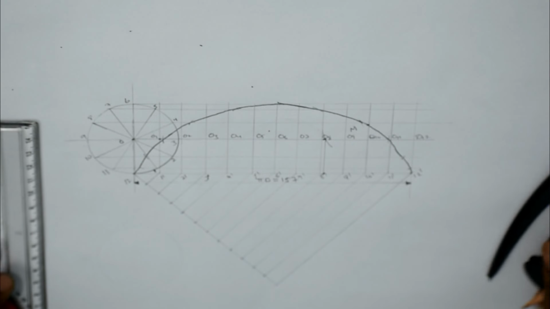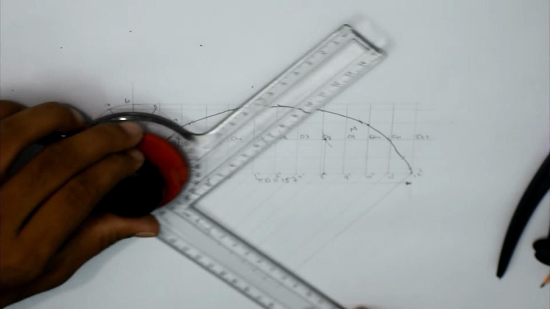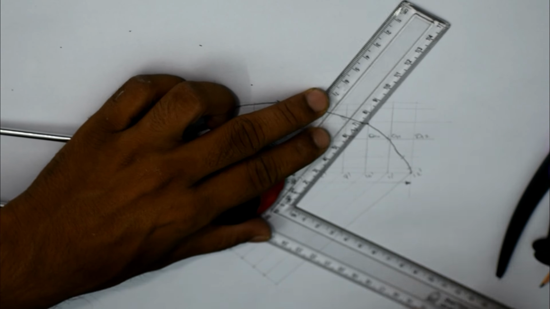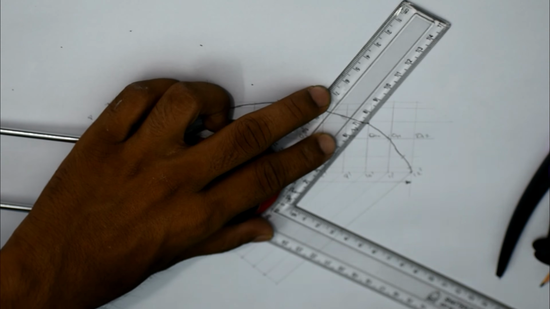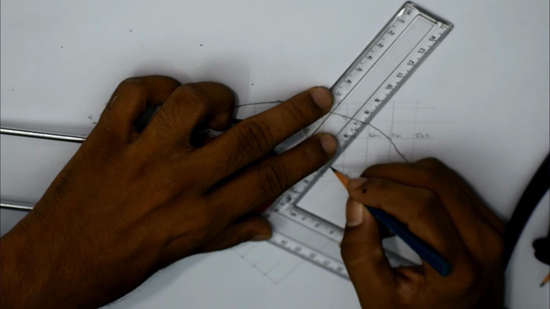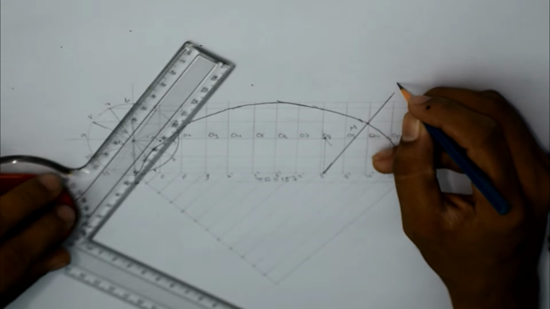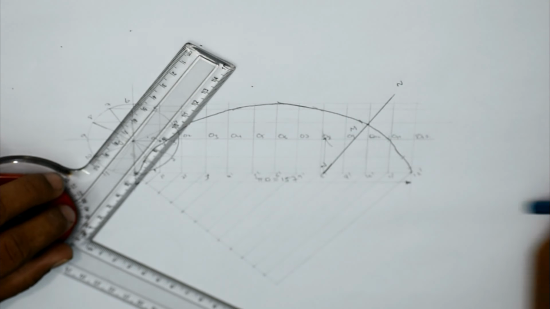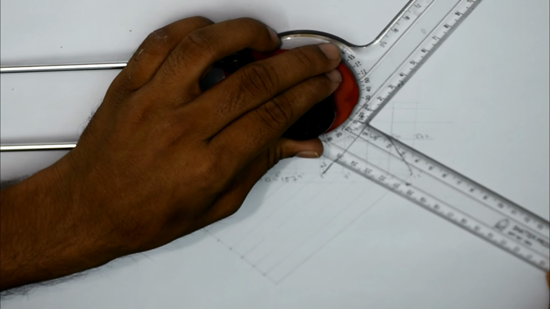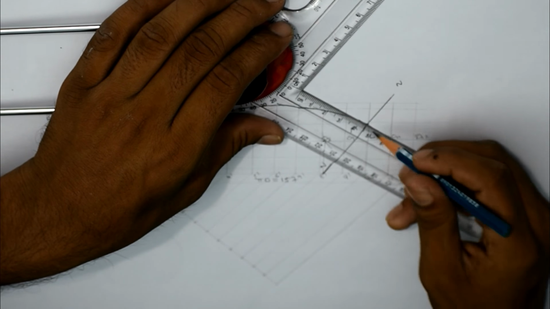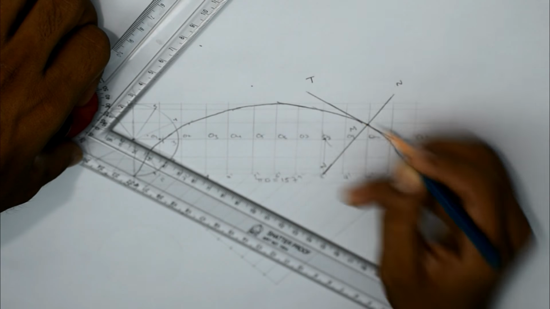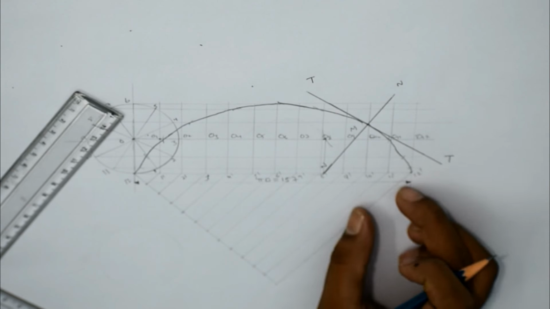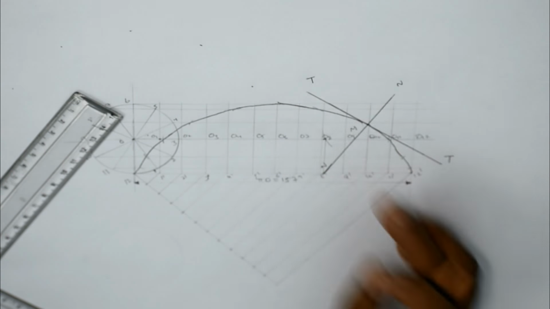You will get one more point. Now this is our normal. When we join these 2 points with an H pencil, this is our normal line, and when I keep this drafter perpendicular to it, this is our tangent. So our tangent, which is 35 mm from the base, has been completed.